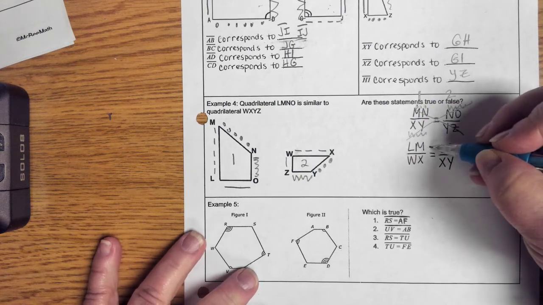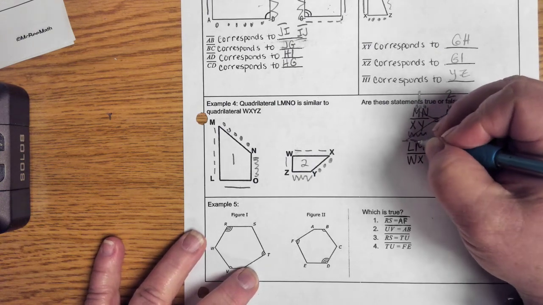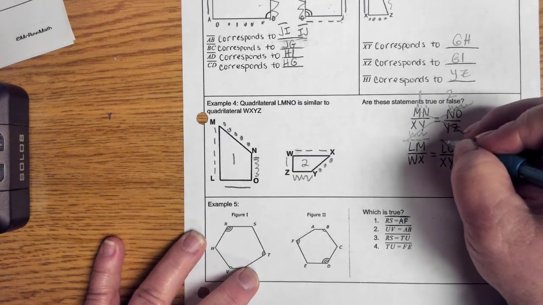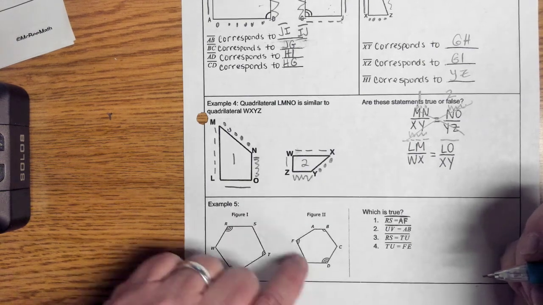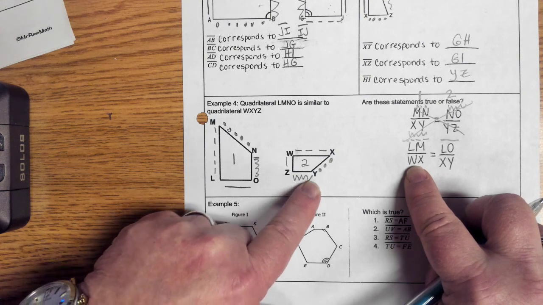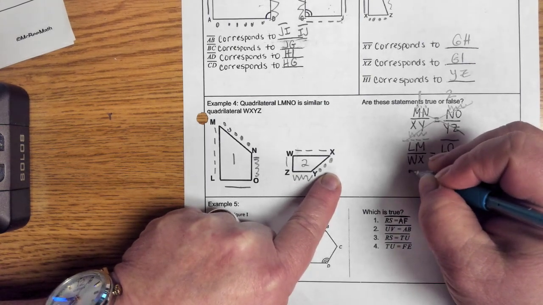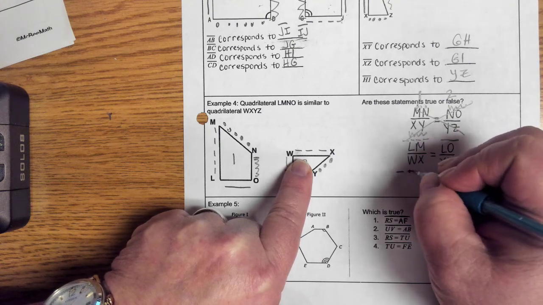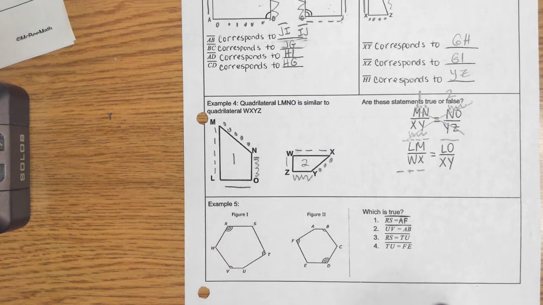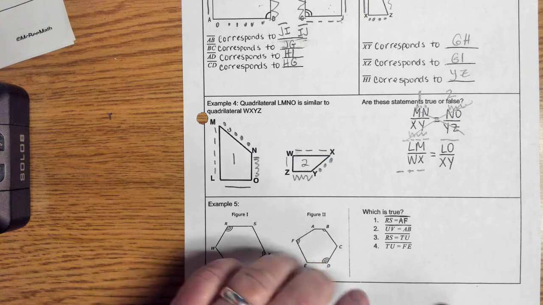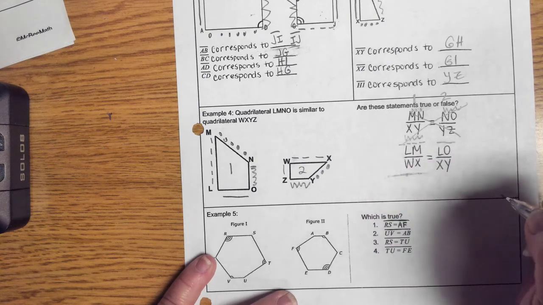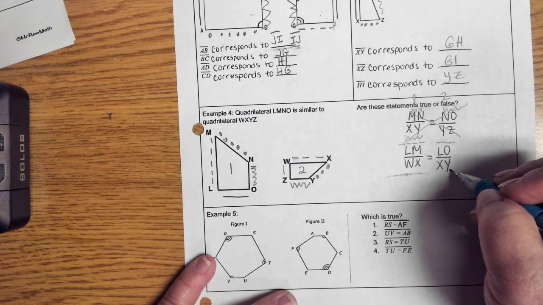Let's look at this one. LM is a dashed line. LO is a straight line. YX is a dotted line, like that line, and XY. Oh, what am I doing? Is this one, and this one is.